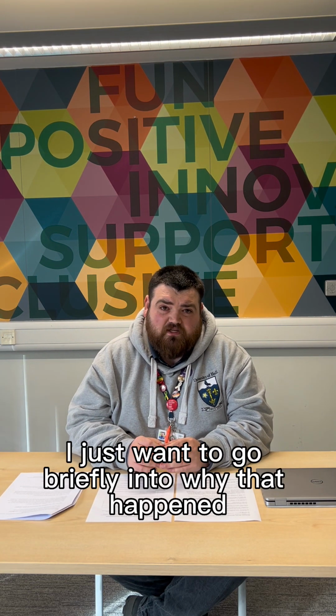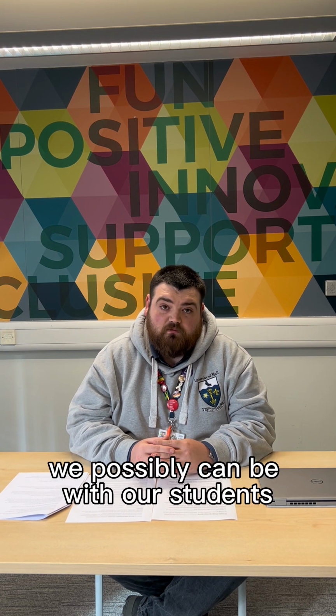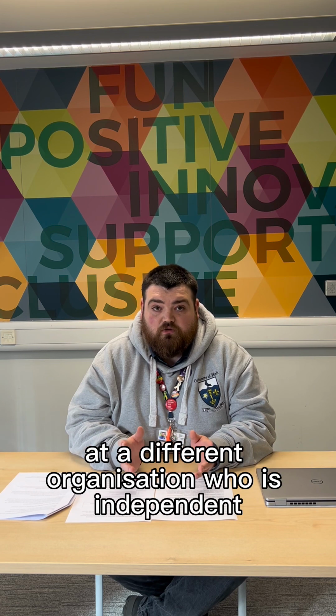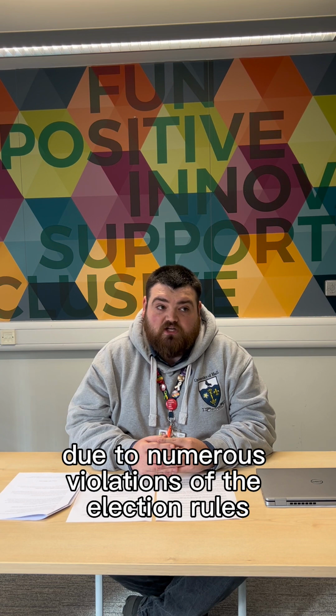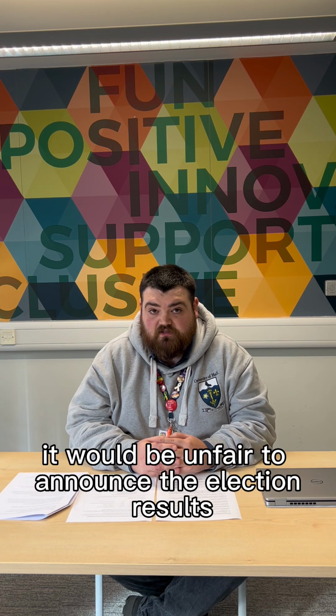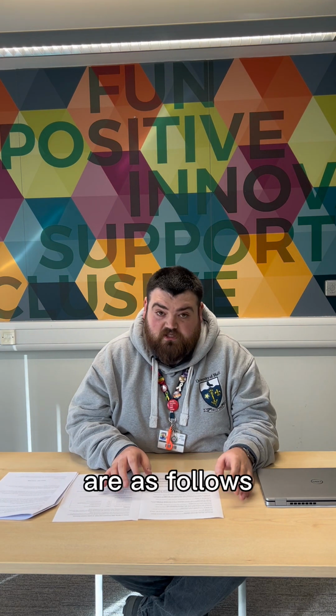I just want to go briefly into why that happened so that we can be as transparent as we possibly can be with our students. So the external returning officer, who is a member of staff at a different organisation who is independent, decided that due to numerous violations of the election rules that the results could not be considered accurate, and therefore it would be unfair to announce the election results. So in the interest of transparency, the rules that were broken are as follows.